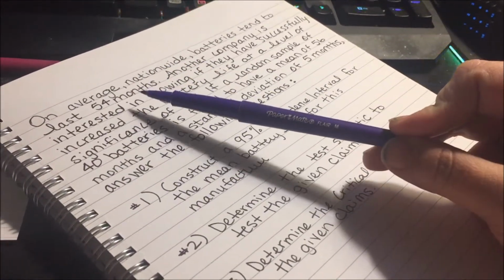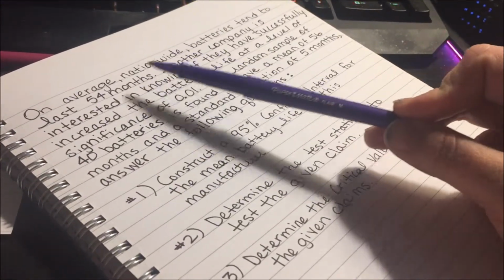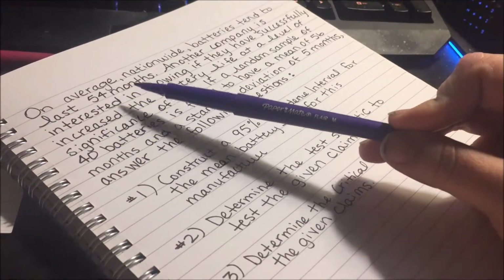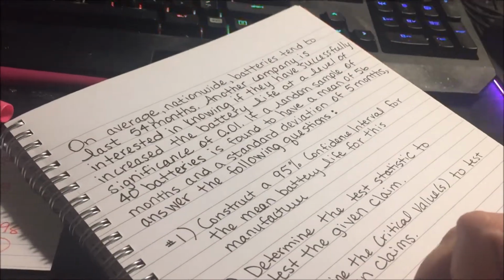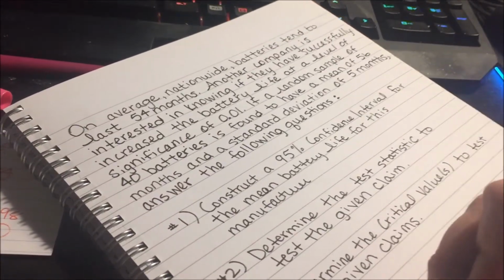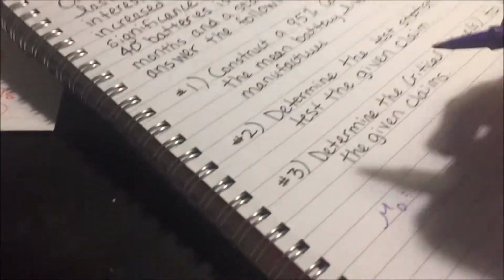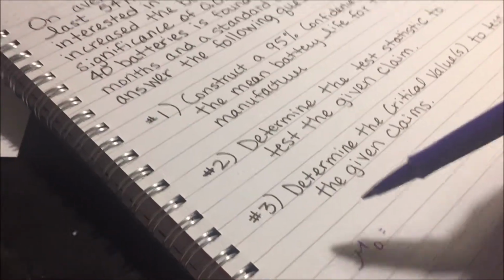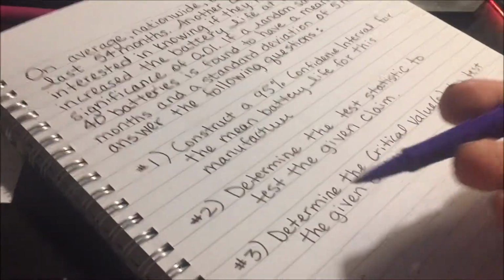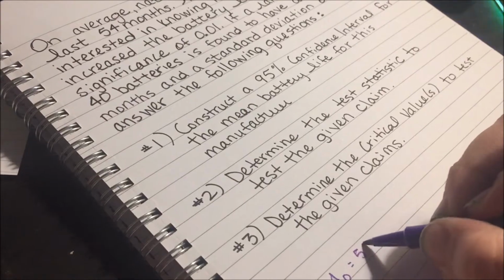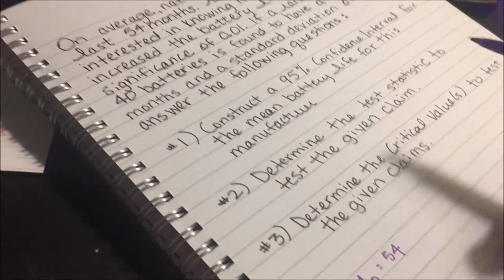And so of all of the batteries in the entire nation, they have a mean of 54 months. And we call that mu 0. It's just a fancy way to say the average of all of the batteries nationwide is 54 months. So we're going to write 54.